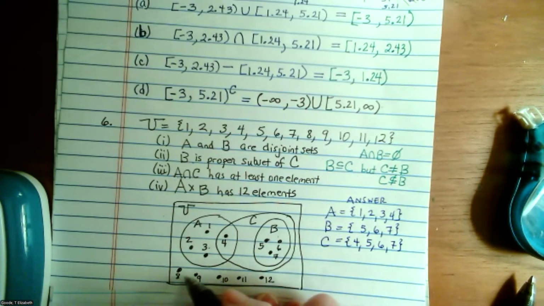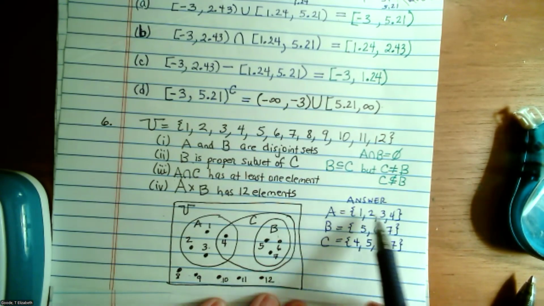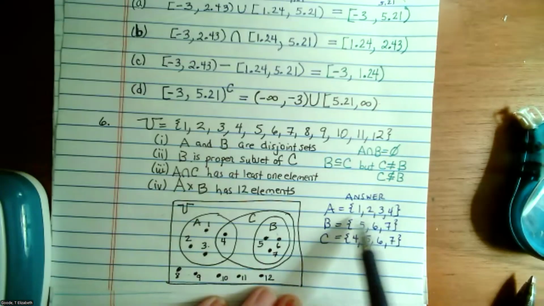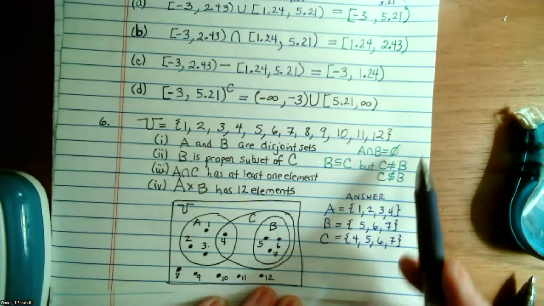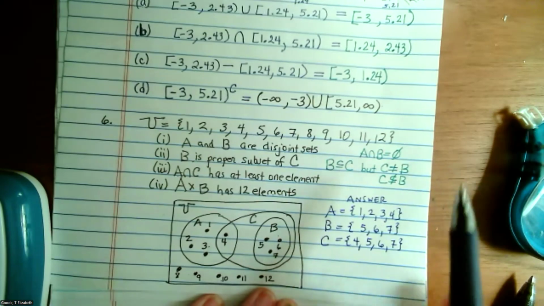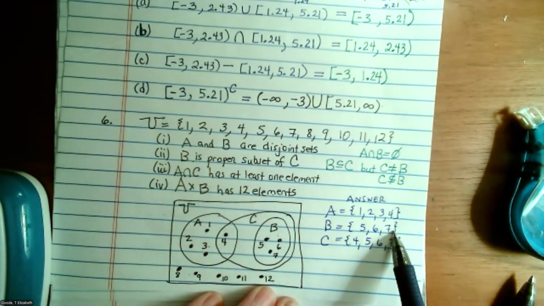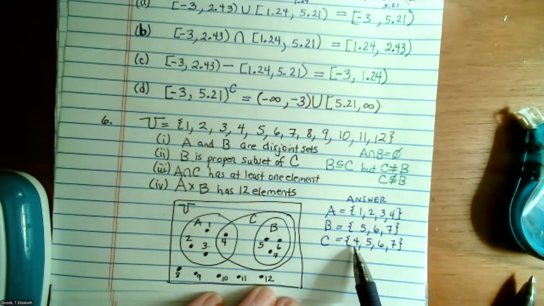We don't have to put anything out here. But we just check: are A and B disjoint? Well, their intersection is empty, so you can check that off. Is B a proper subset of C? Yes. Every element of B is also an element of C, but C is not equal to B. It has an extra element, namely this 4.